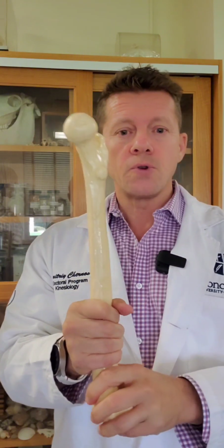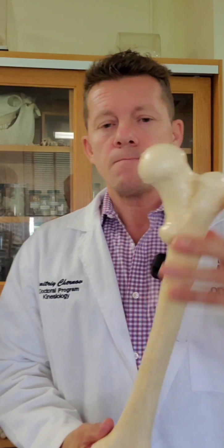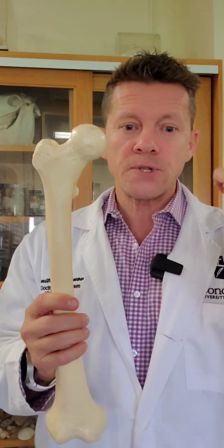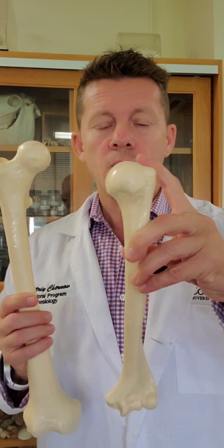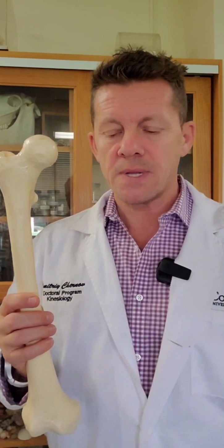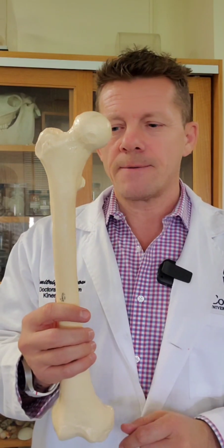So this is a bone you used to protect yourself back in the Stone Age. The head of the femur always points to the midline, similar to the head of the humerus. So I know that it points to the midline, but is it left or the right? Let's look at that.